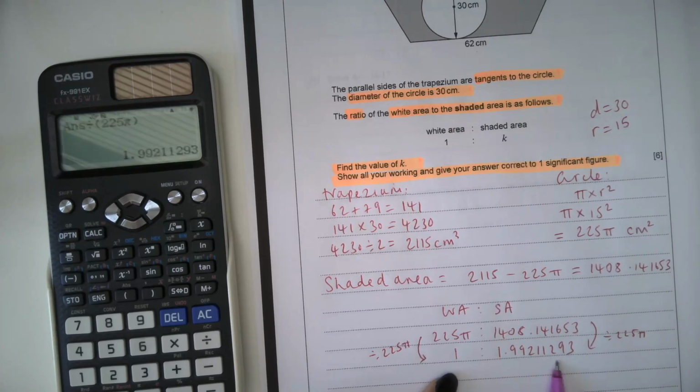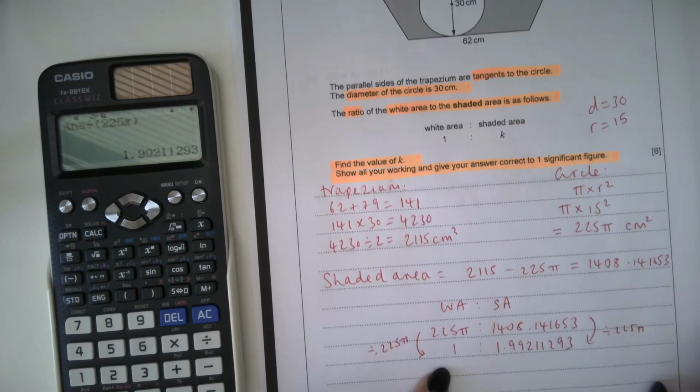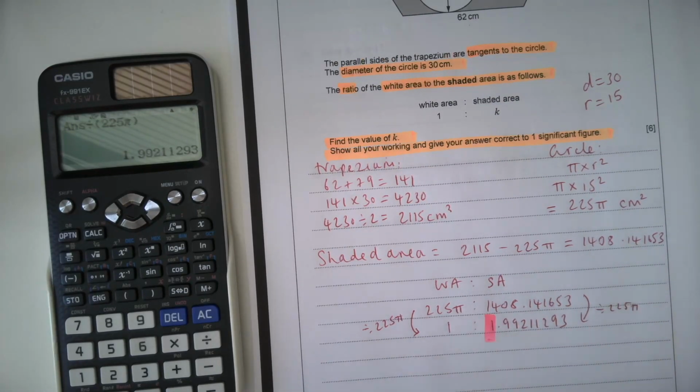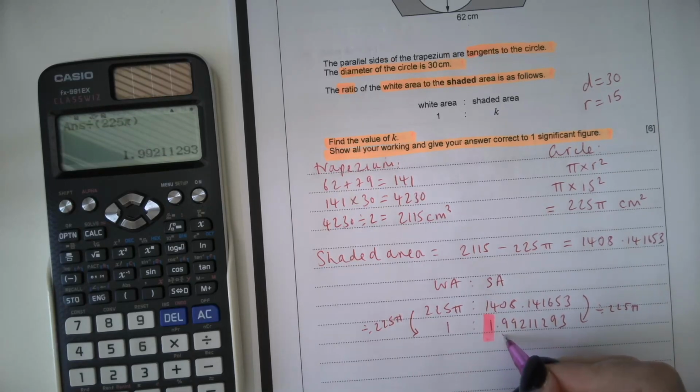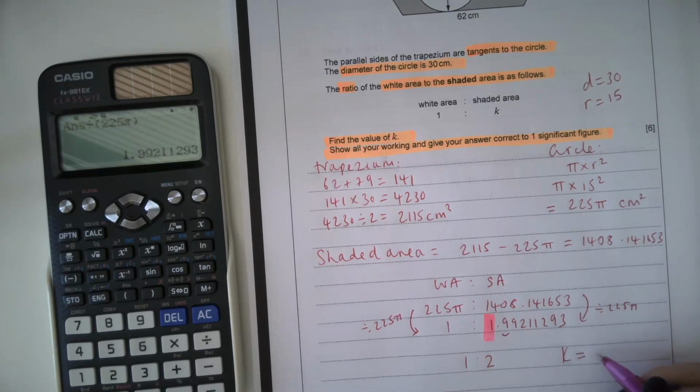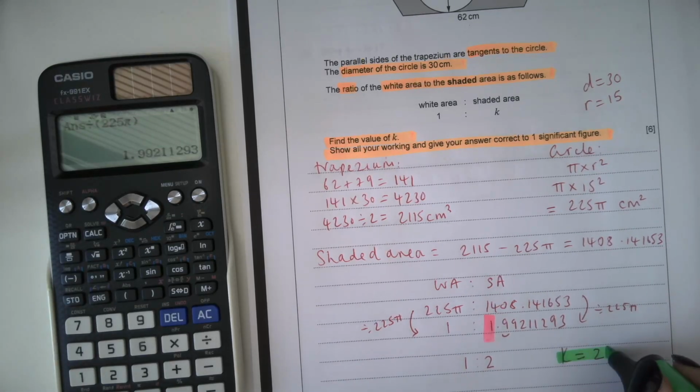Okay, so we want it to one significant figure. So this is k here, remember, that's the part of the ratio. The first significant figure is the 1, but the value after it can change it. That 9 is 5 or above, so that is going to go up by 1. So our ratio is 1 to 2, so k equals 2. And that's our final answer.